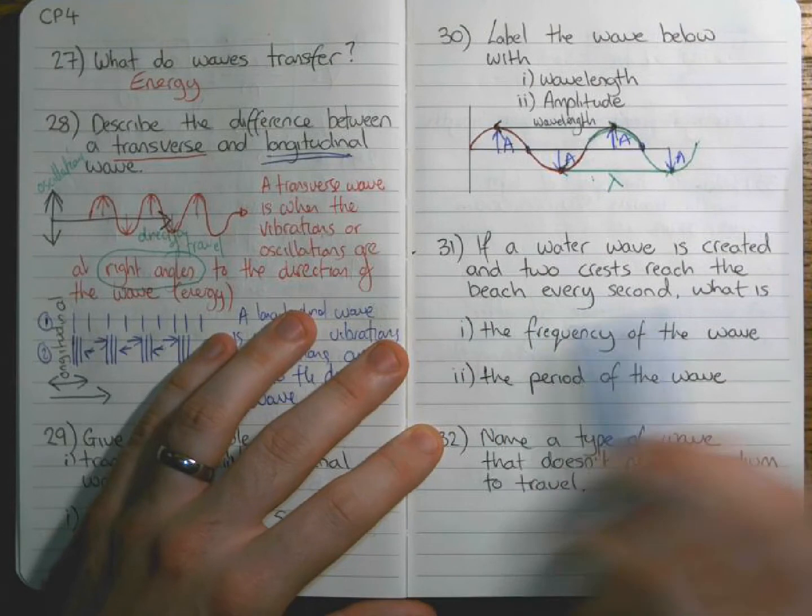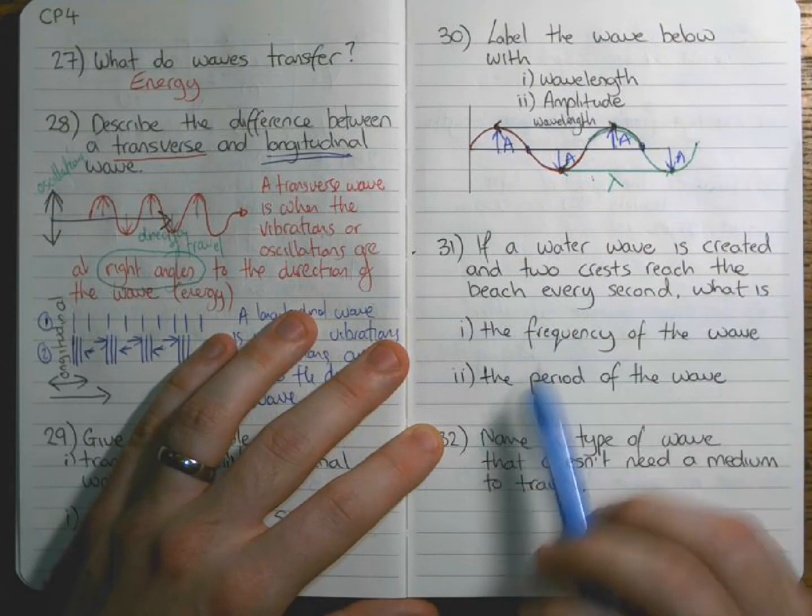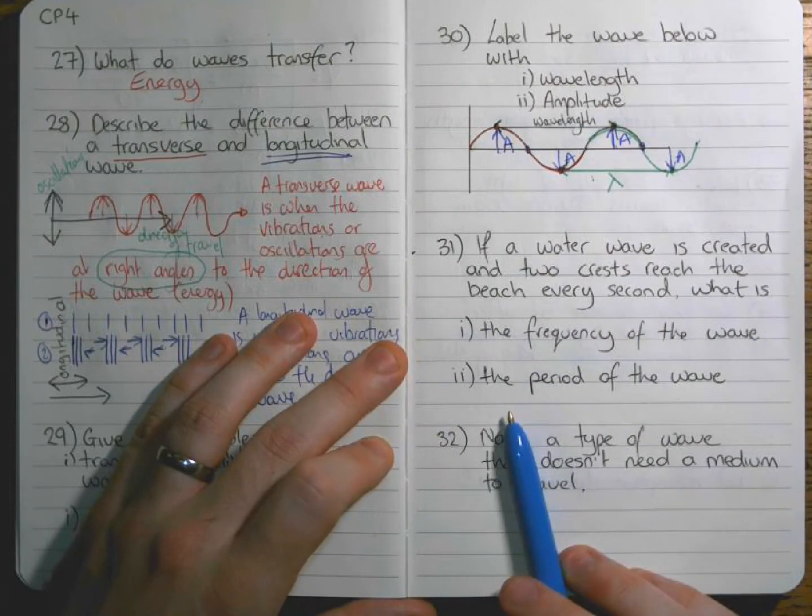Next, if a water wave is created and two crests reach the beach every second, what is the frequency of the wave and the period of the wave?